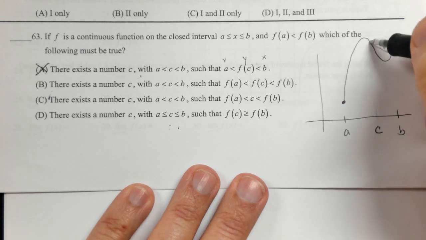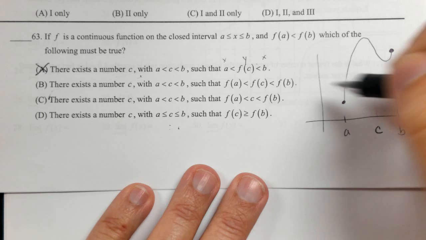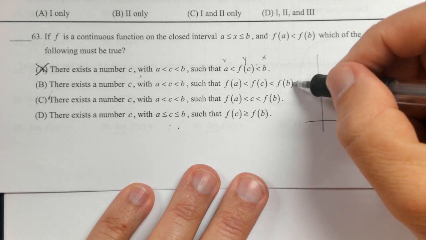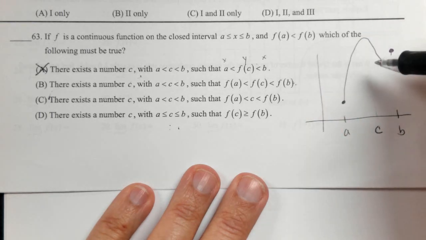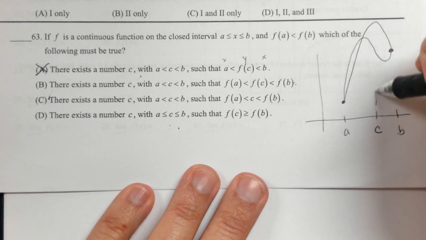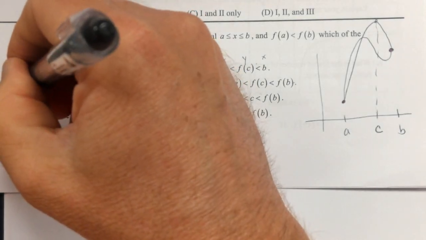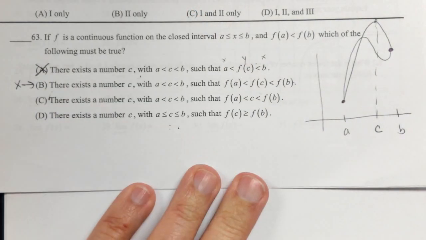F of C, so wherever f of C is, I'm not sure that that's true. Such that f of A is less than f of C is less than f of B. I don't think that's true, because if this thing went up and peaked at C, then f of C is bigger than both of those. So I don't like B.